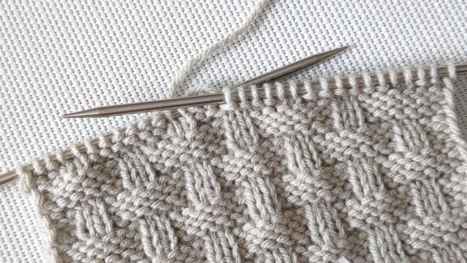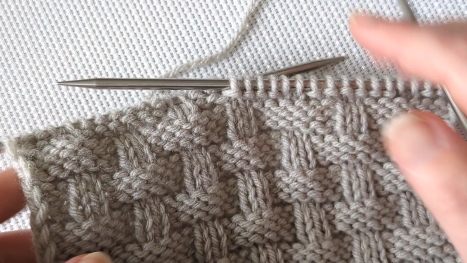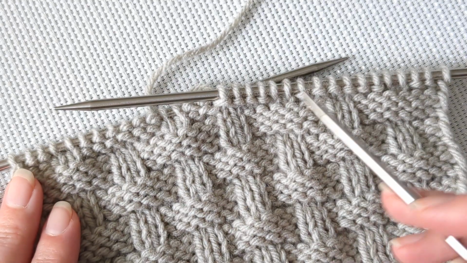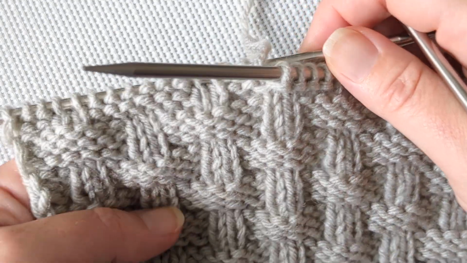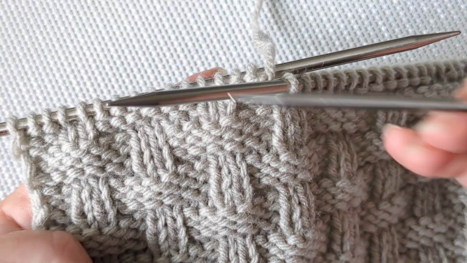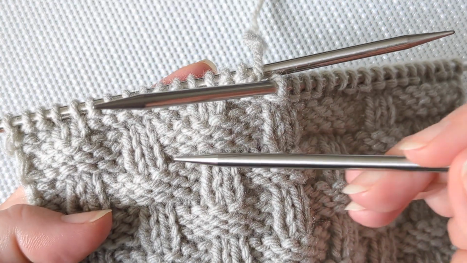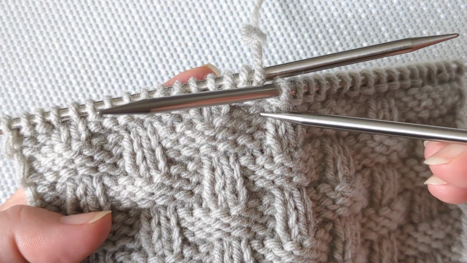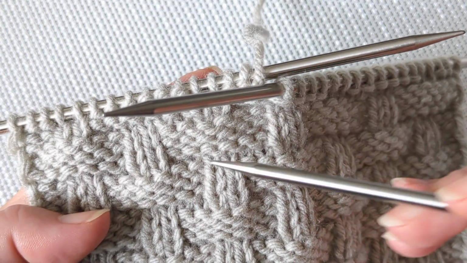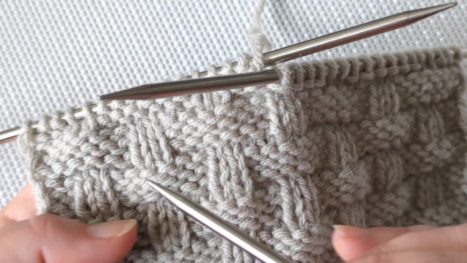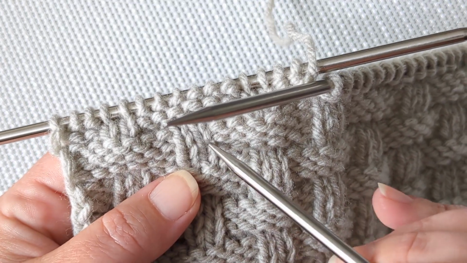So what does that mean? For example, I'm here working on a pie crust basket style stitch pattern, and I can see several rows of the same. For example, here are purl stitches going every row, and knit stitches going every row here.